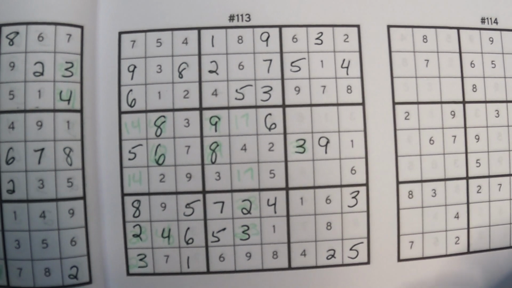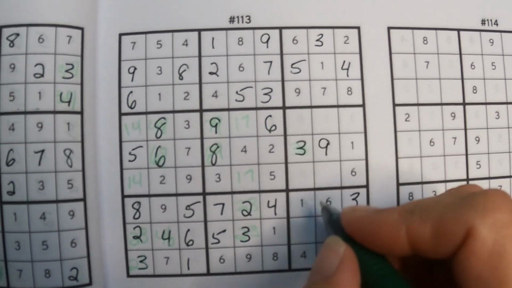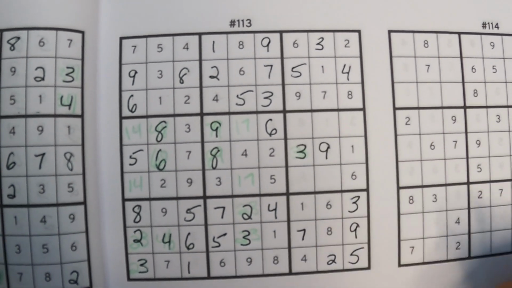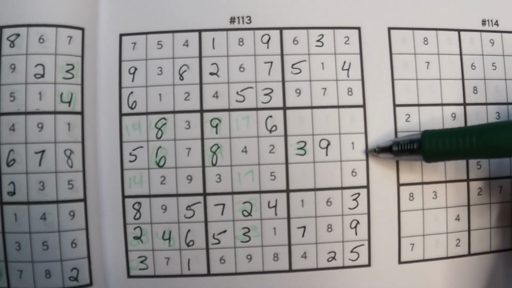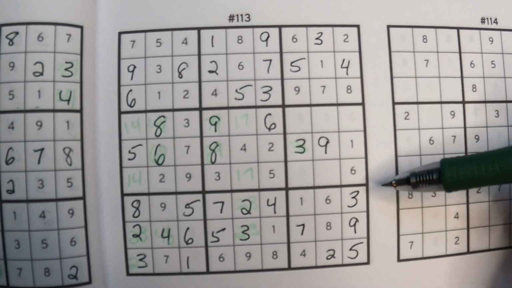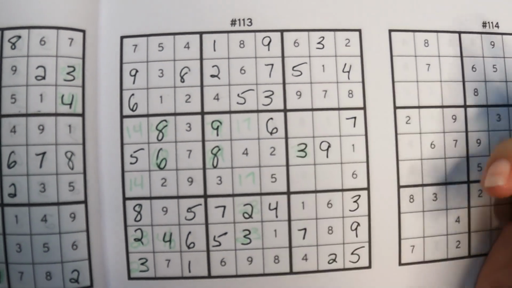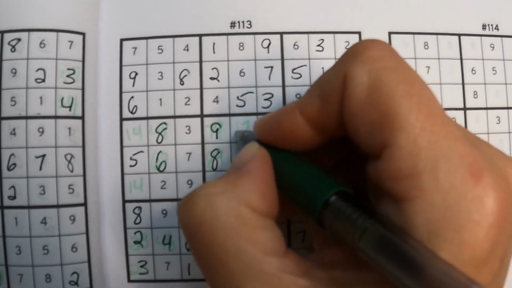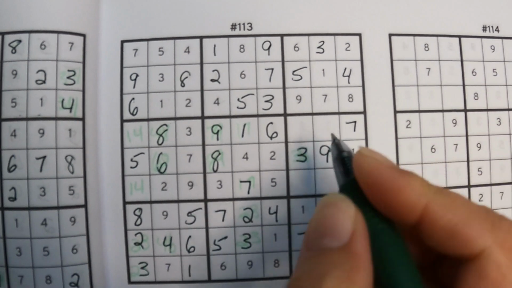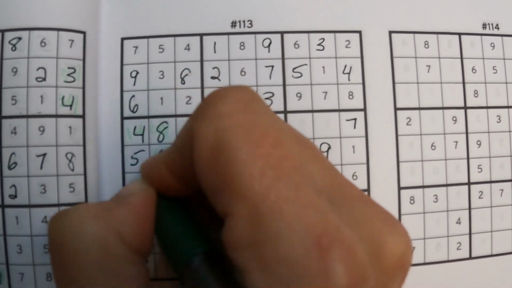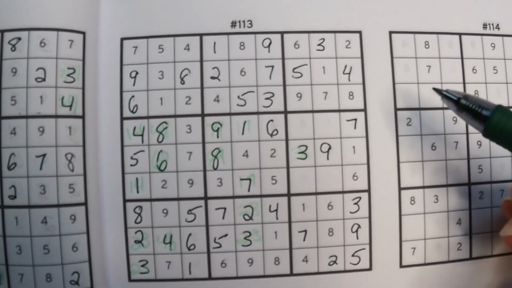This box then is missing 7 and 9. We've got a 9 up here, so 7, 9. This column then, we've got 1, 2, 3, 4, 5, 6, so we're just missing a 7. That 7 makes this our 1 and 7. That 1 makes this our 4 and 1.